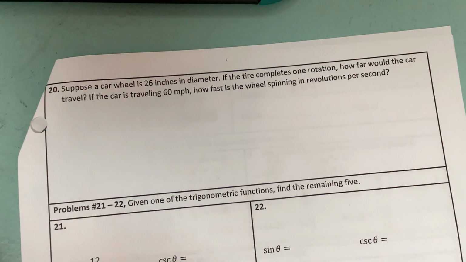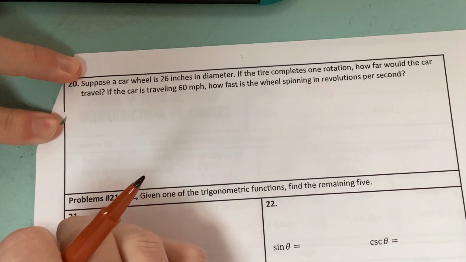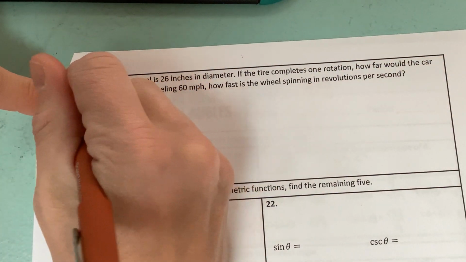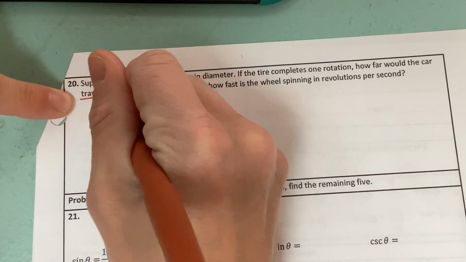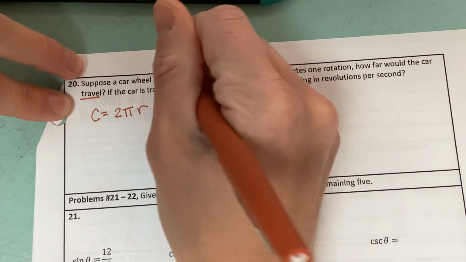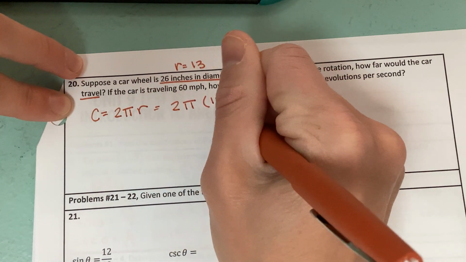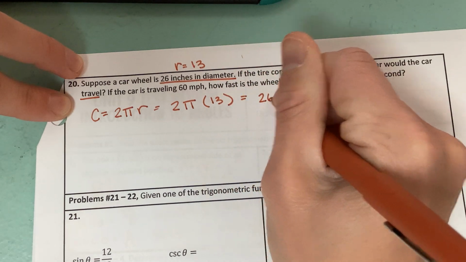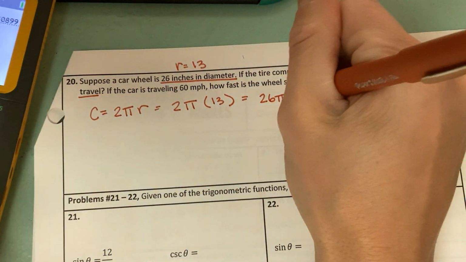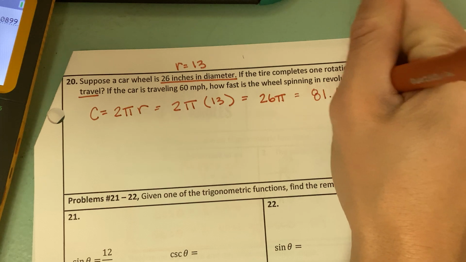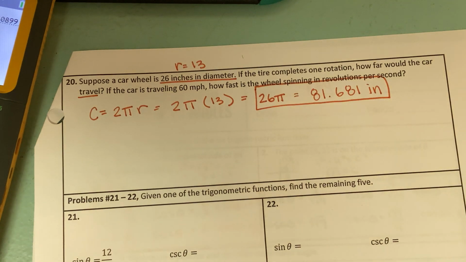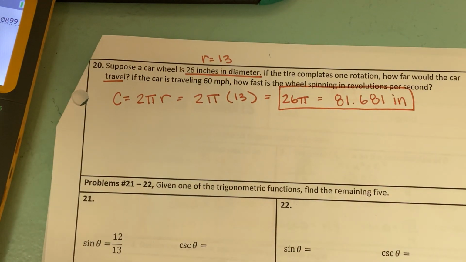Alrighty, suppose a car wheel is 26 inches in diameter. If the tire completes 1 rotation, how far would the car travel? So if you're talking about one rotation, you're talking about circumference. So the circumference is going to be 2 pi r. So 2 pi, 26 is diameter, so that means radius is 13. So we're talking about 26 pi inches, or 81.681 inches. It is a good idea to know how to leave your answer in terms of pi and to get the decimal. You are going to have to do both on the test.